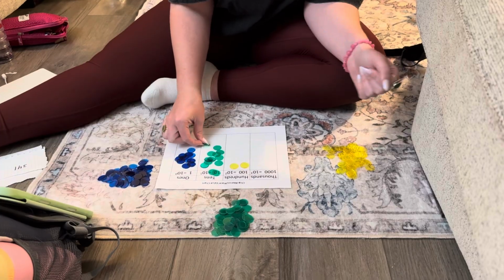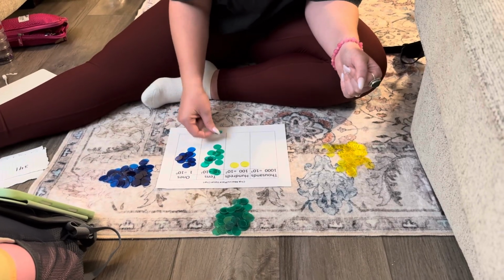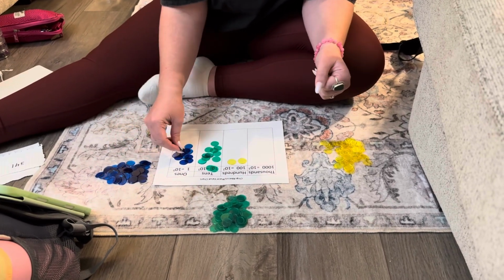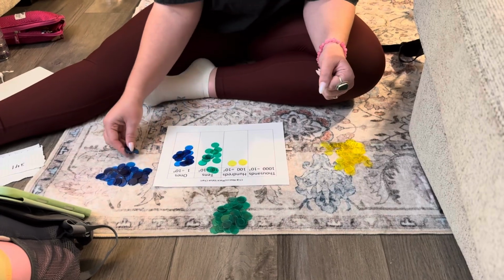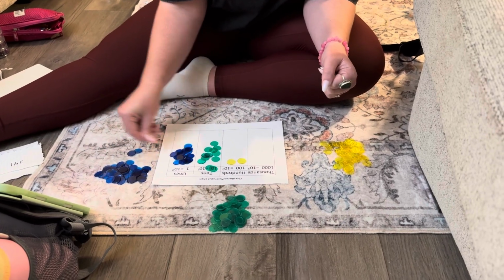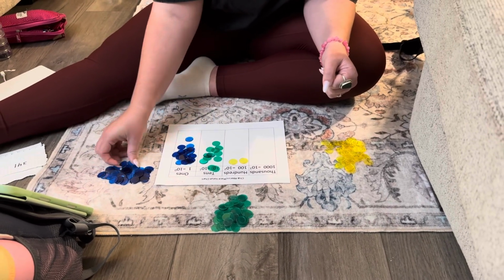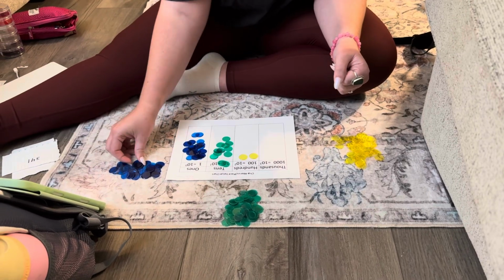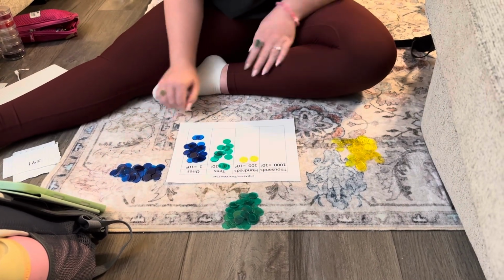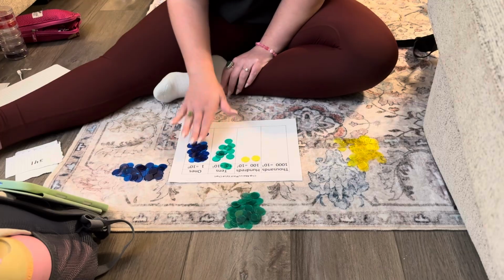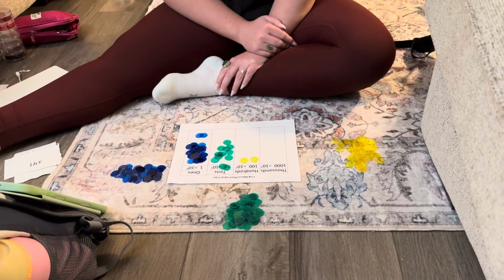Let's just do that again. We're going to take this one away, which equals 10, and add 10 more over here. 1, 2, 3, 4, 5, 6, 7, 8, 9, 10. Now, this is 341, but in a silly representation.